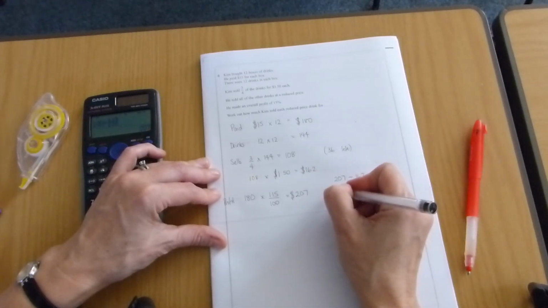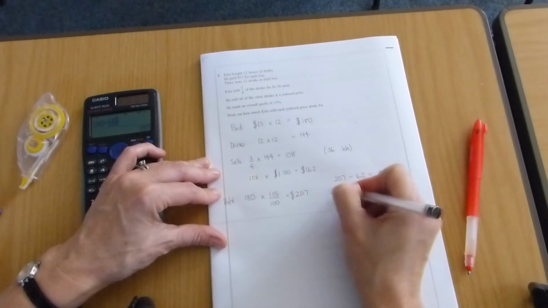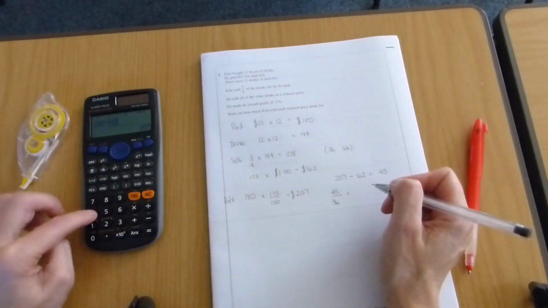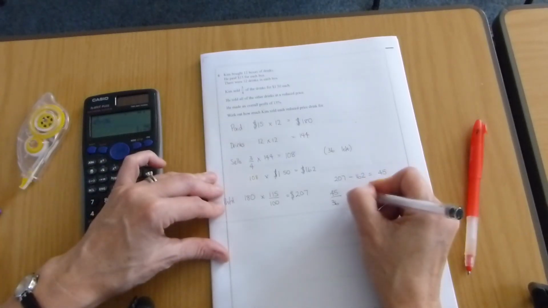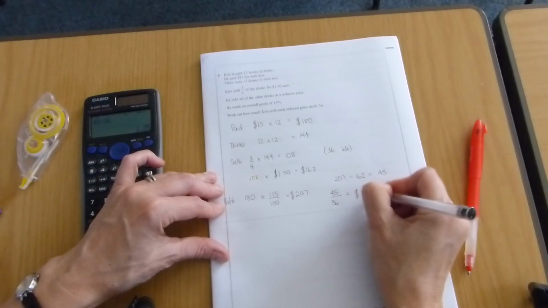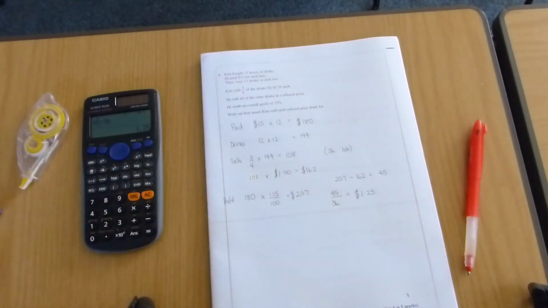So the $45 needs to be divided by the 36 drinks to get the price for one drink. So $1.25. That's our answer line, $1.25.